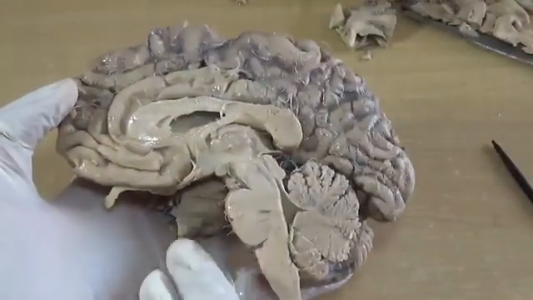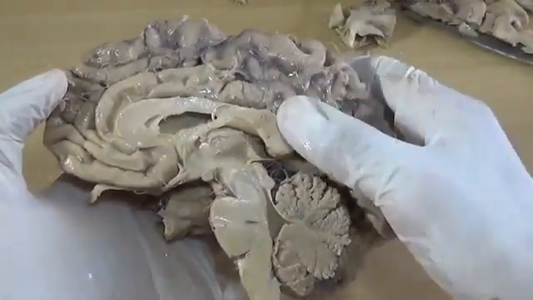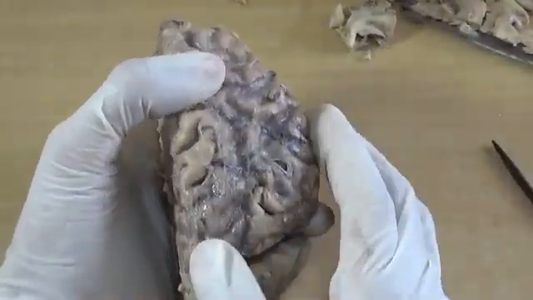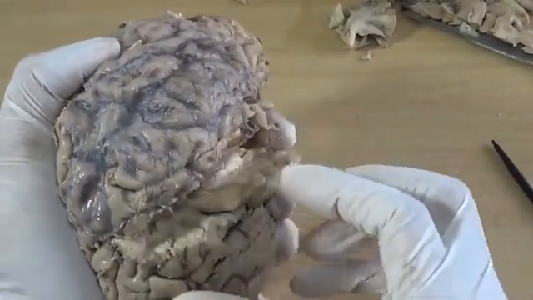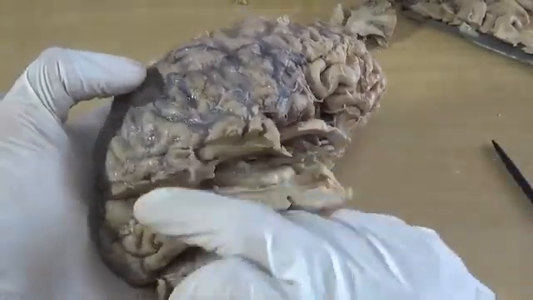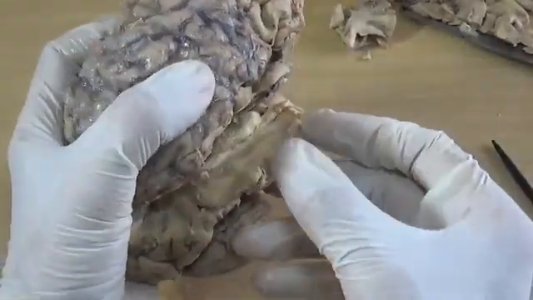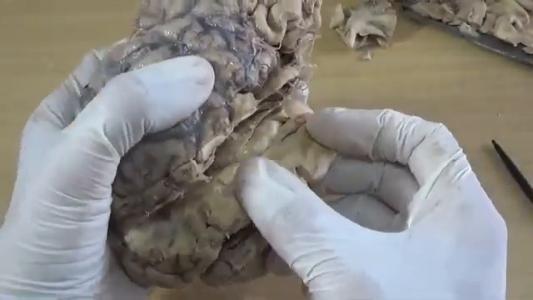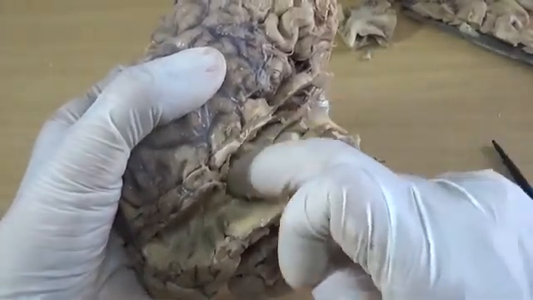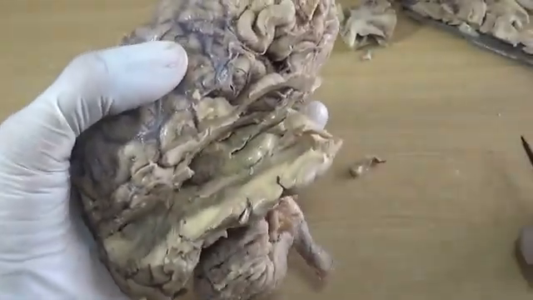Here will be the temporal lobe, and deep inside will be the inferior horn. To see the inferior horn from above and the side, I have sliced out a portion of the temporal lobe. See, this entire portion of the temporal lobe has been removed, and you can see from posterosuperiorly. Here will be the cavity of the inferior horn, as it is slit-like.